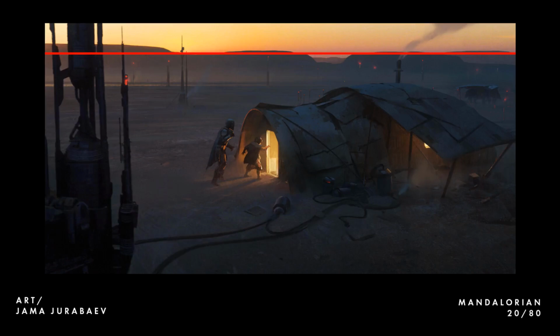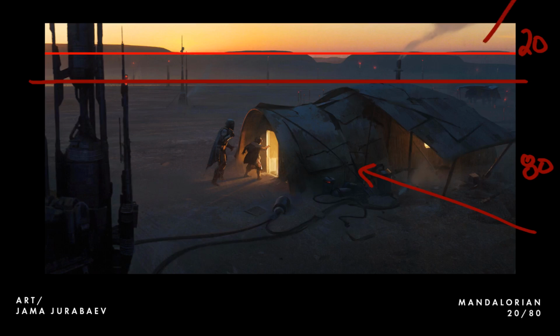Technically, this would be a bit more of a 10-90 in terms of where the sky and the blue hits, but if you divide it by the exact horizon line, then it would be a perfect 20-80. Now, that being said, the human eye is naturally drawn to the bigger space. So if we divide this by, say, 20, and this by 80, then your eye will naturally go to the portion that is 80, not the portion that is 20.